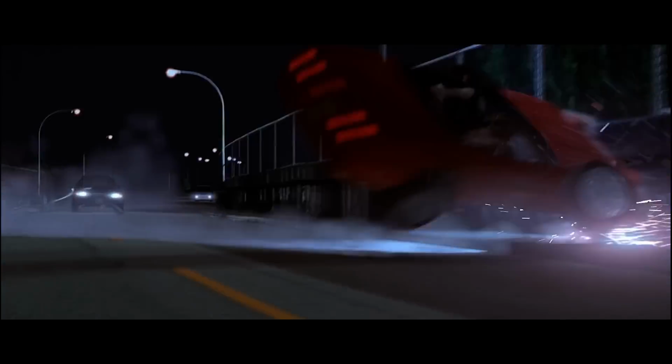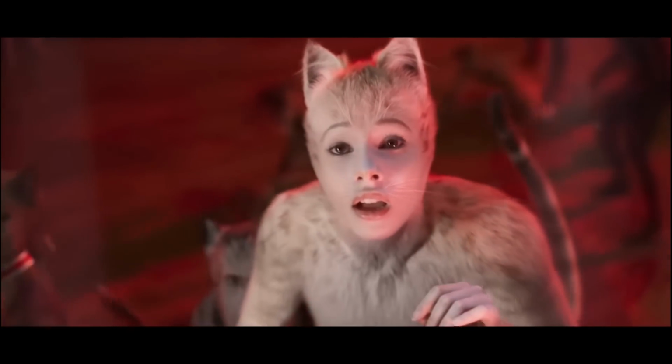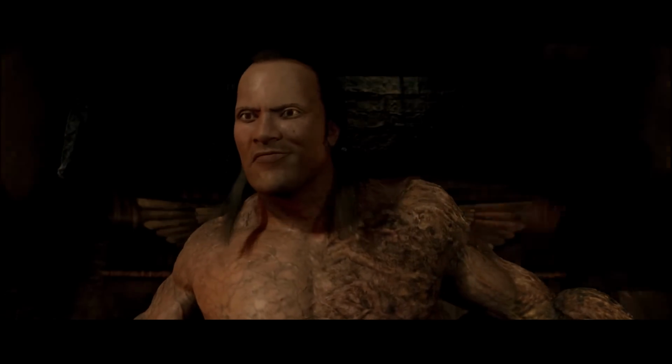Look, if there's anything we can learn by looking at bad CGI from the past, it's that things haven't really changed all that much. Even to this day, the main problems are still poor design choices, limited time and budgets, and not enough appreciation for the craft of visual effects. After all, CGI is an art, something that deserves much more respect and recognition.